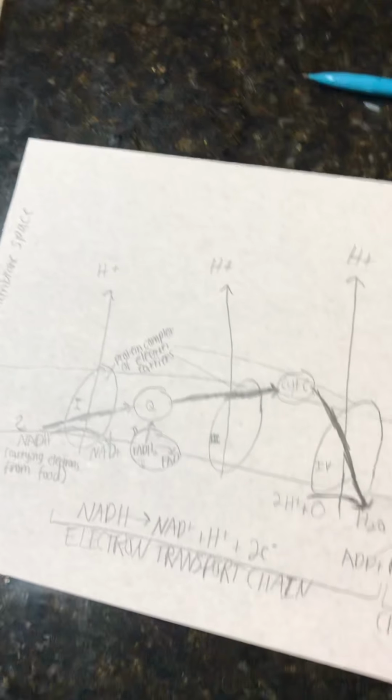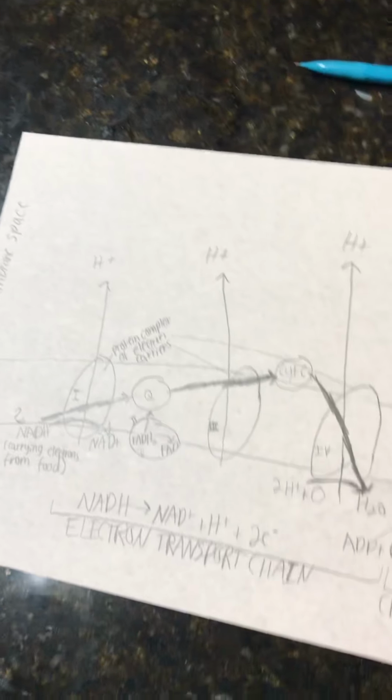So the important parts you need to know: we have the inner membrane space where the protons will come, and we have the inner mitochondrial membrane. This is inside the mitochondria, otherwise known as the cristae. And we have the mitochondrial matrix as well, which ATP will be formed in.